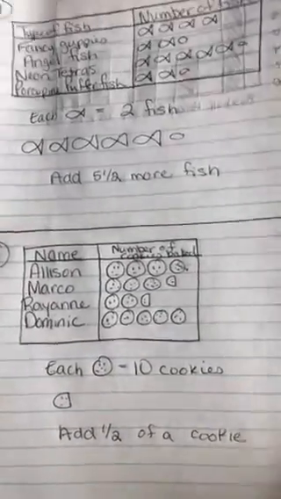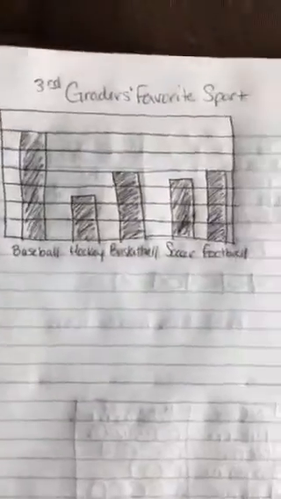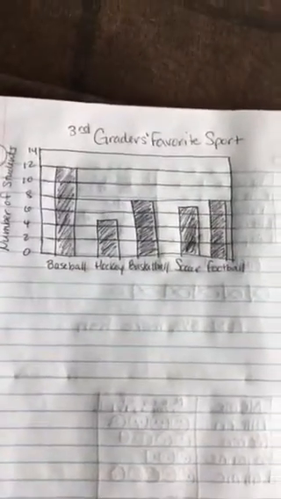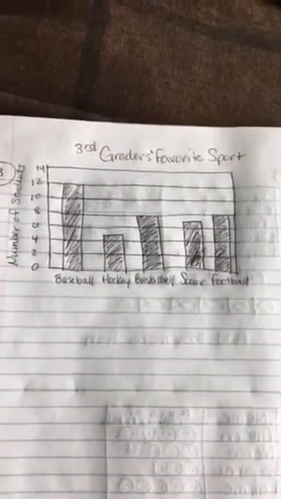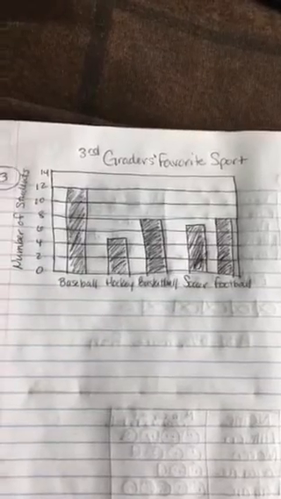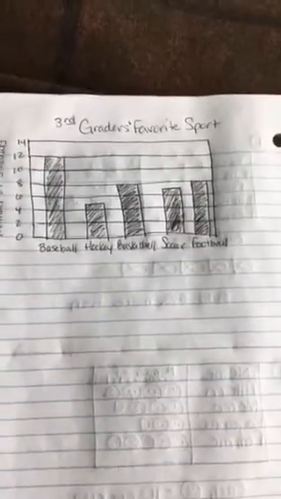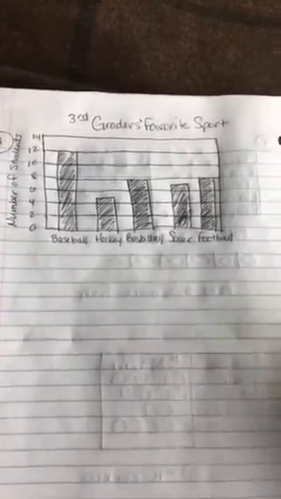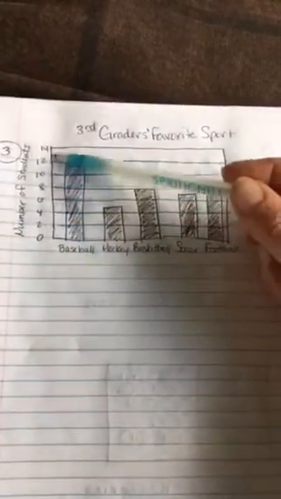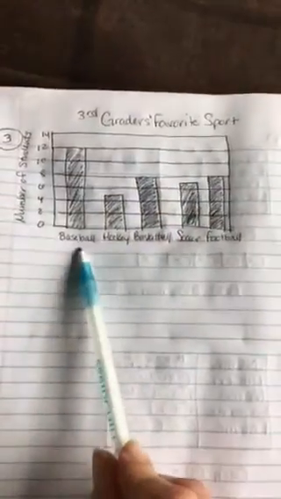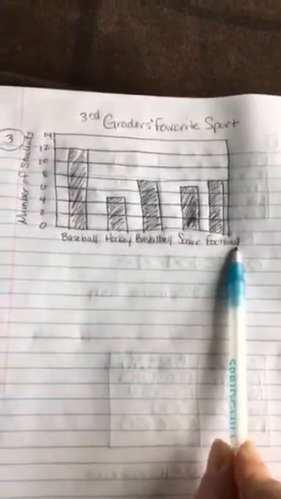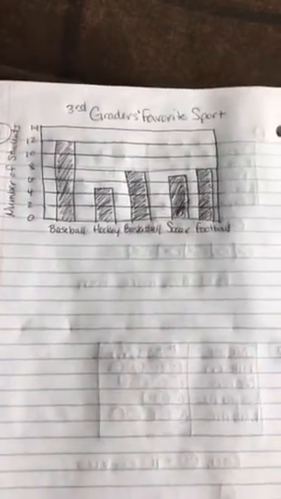Let's look at number 3, last problem. This one was 3rd graders and their favorite sport. It says the graph below shows their favorite sports of 3rd graders. You can look at this graph, it shows us this is our number of students. These are the sports that they had to choose from and which ones were their favorites.